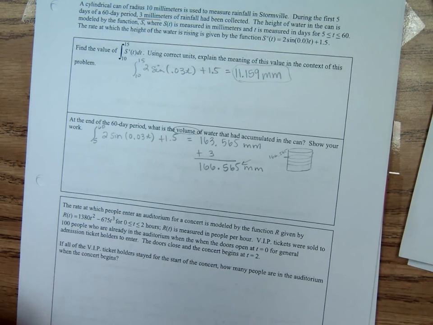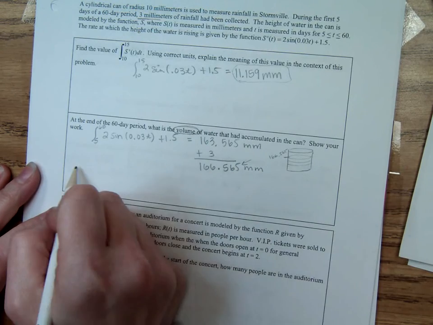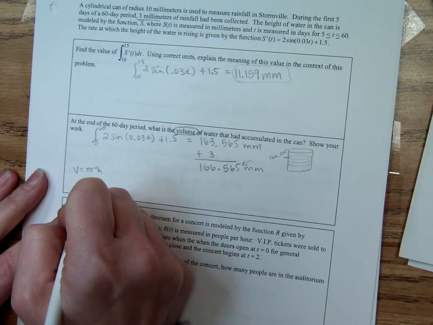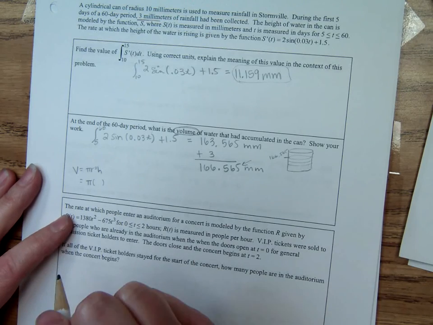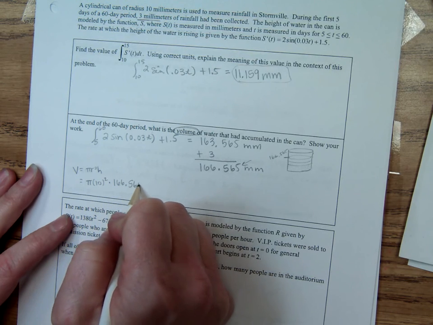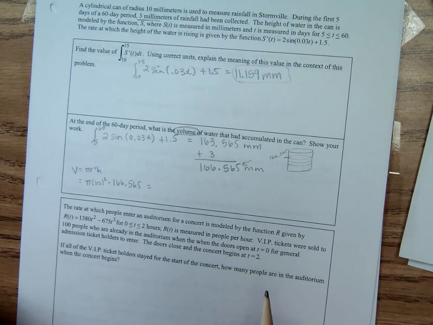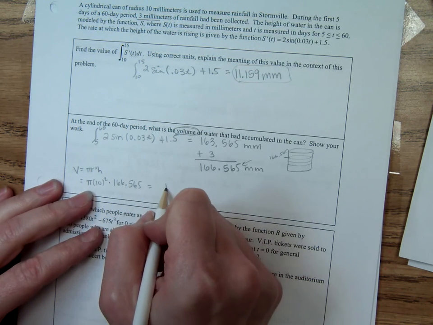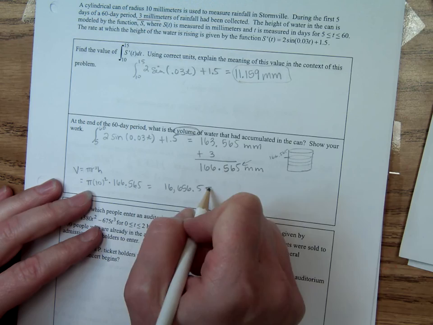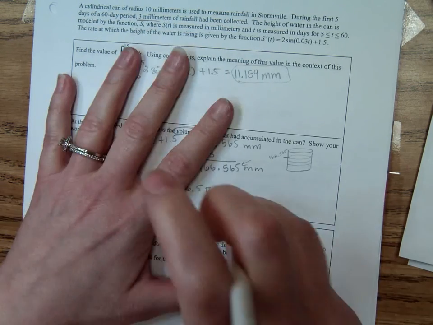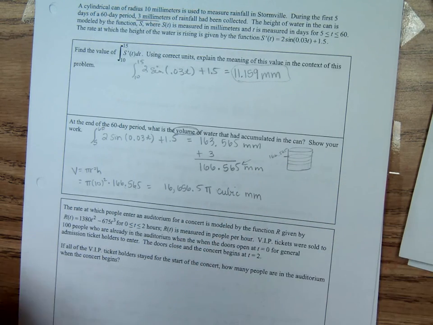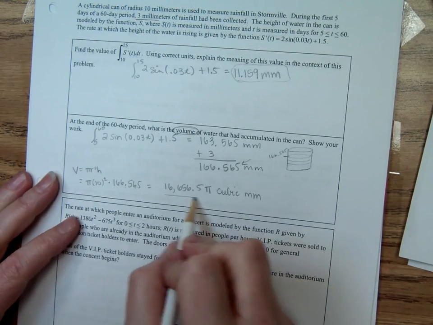So if I'm going to find the volume, remember volume is pi r squared h. So that's pi, what's the radius on this thing? 10. Times h. I'm going to leave this in terms of pi. That's my volume of water in the can at the end of day 60.